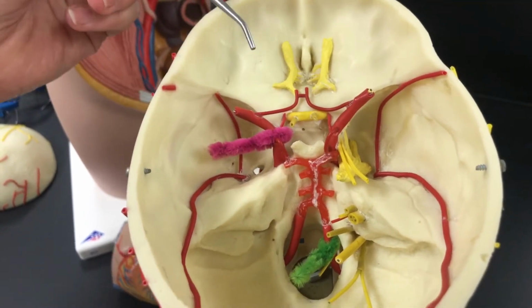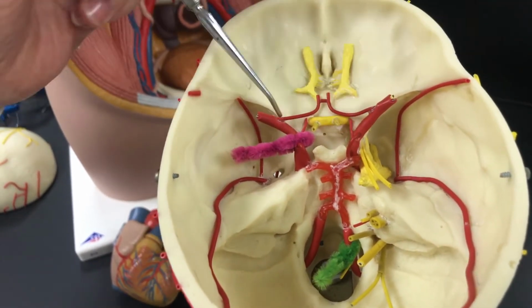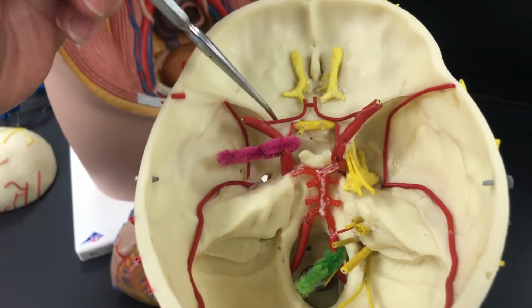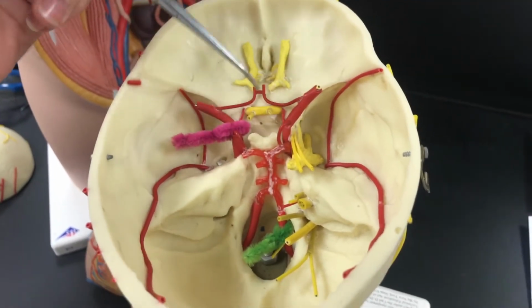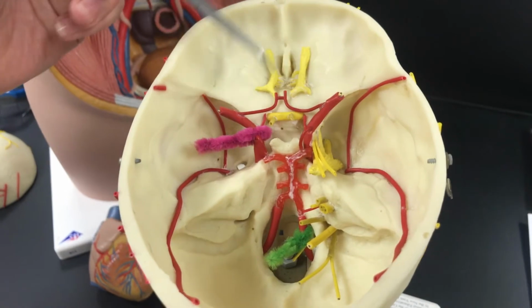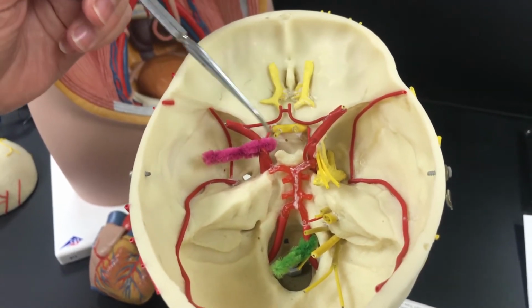So blood supply to the brain is crucial for your survival. This makes sure that we've got a lot of blood flow going to all the different parts of the brain.